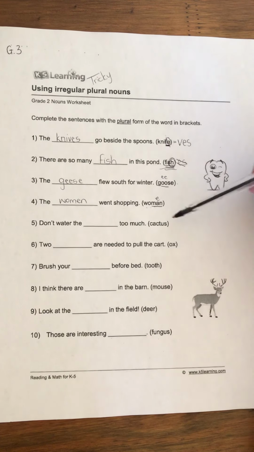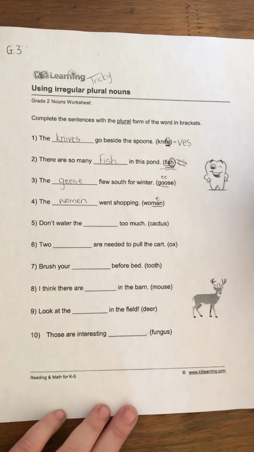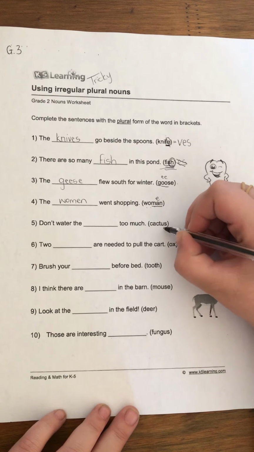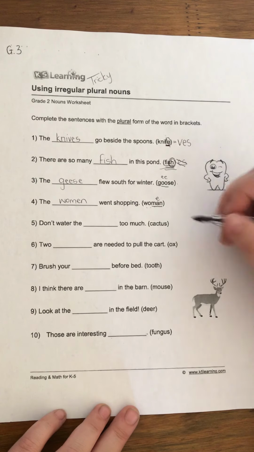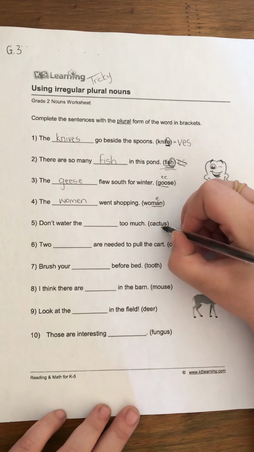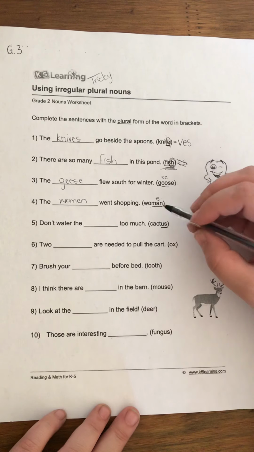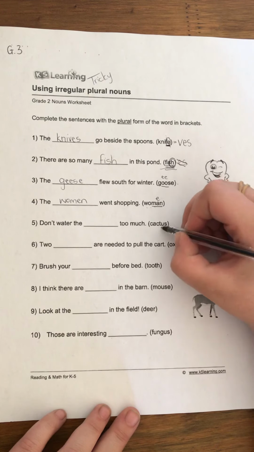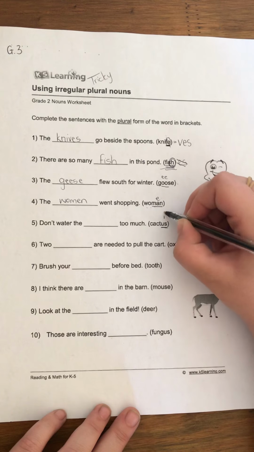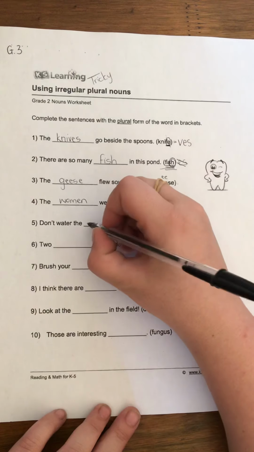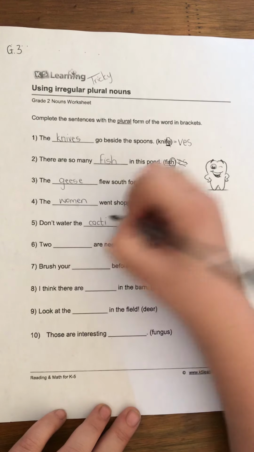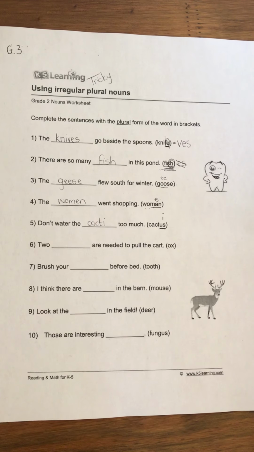Number 5, don't water the cactus too much. If there's more than one cactus, this is one of the strange ones that we didn't talk about. I don't know if it's this way with all words, because I see another one on here that's going to act the same. This one has us at the back. No, it doesn't work that way for all of them. This is also a special situation. Cactus, the us will fall away and be replaced with an i. So don't water the cacti too much.